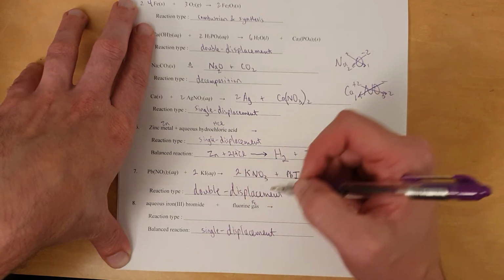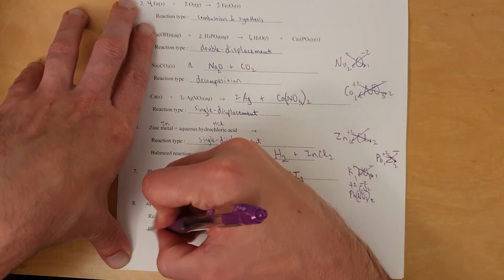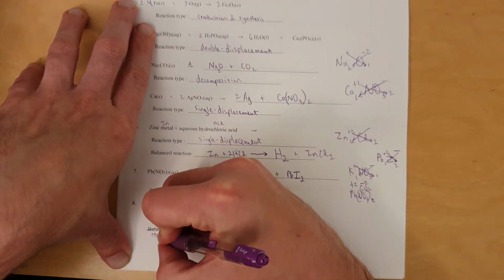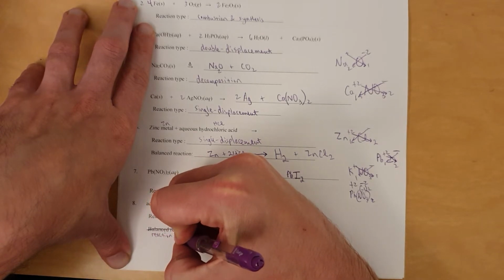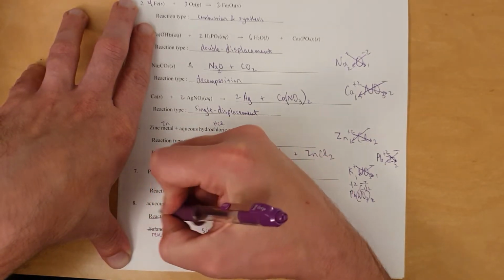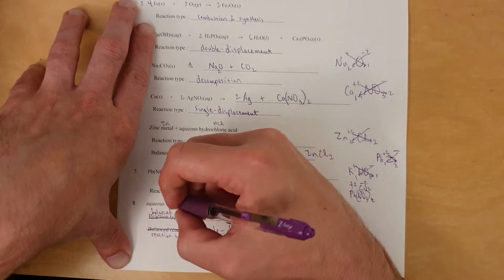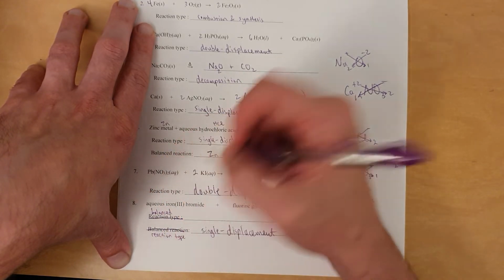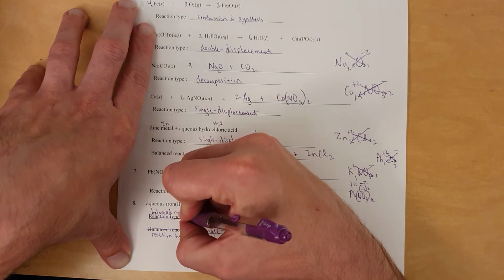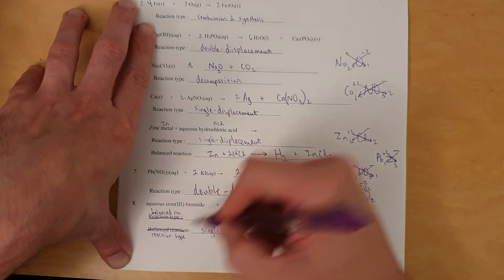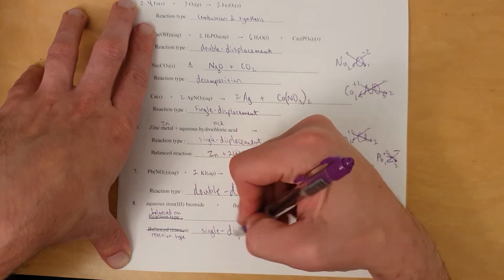Oops, I don't know why I just wrote that down there. Sorry to the viewers. Reaction type. All right, I'll put the balanced reaction here. No need to do this on your own paper. That's just a mistake of me going too fast and not paying attention to what I'm doing, apparently. So no need to switch the order on your paper. Anyway, it's a single displacement reaction.